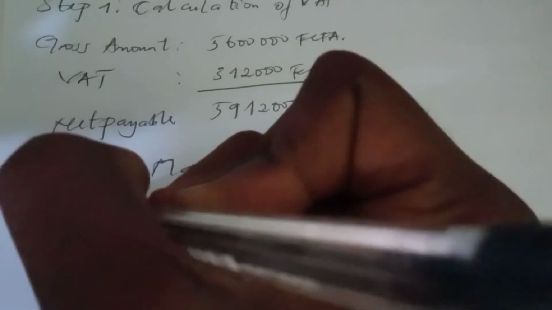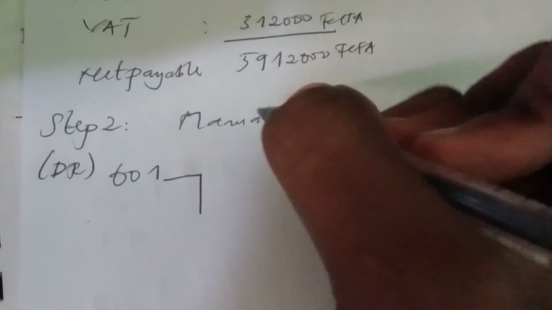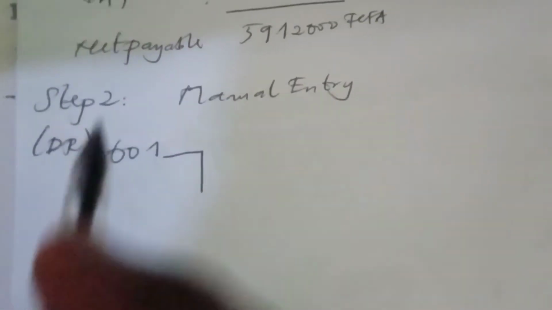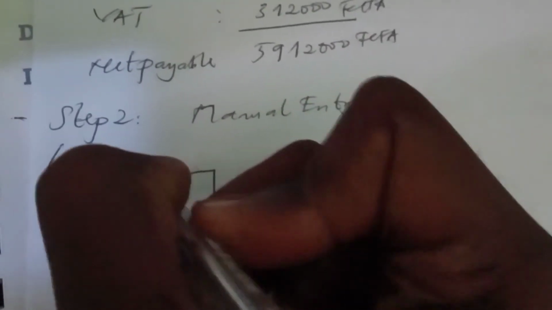So what's entering here? Since we are purchasing goods, it's goods that are entering. Account 601 is the goods that are entering. I've told you this is to debit, and I put it here, it means that it is debited. Now to the credit of, don't forget that there was VAT. So we put the account number for VAT down here, 4451.